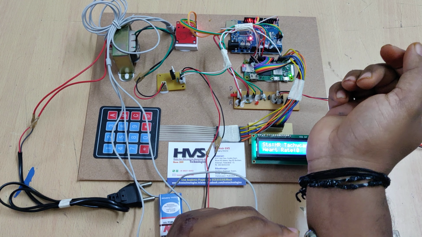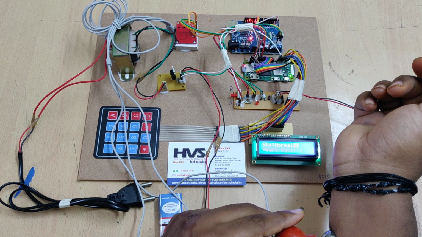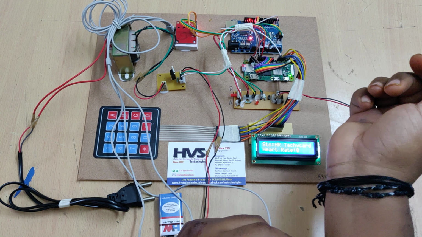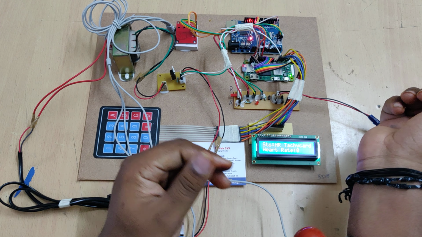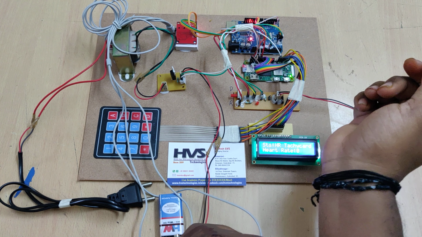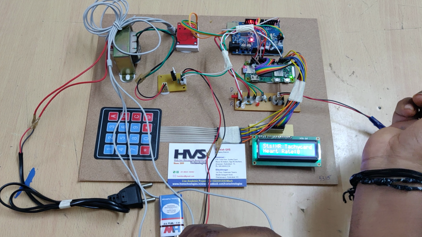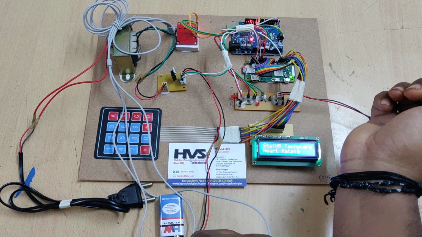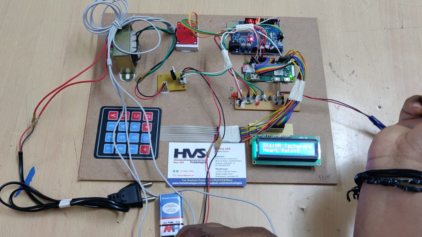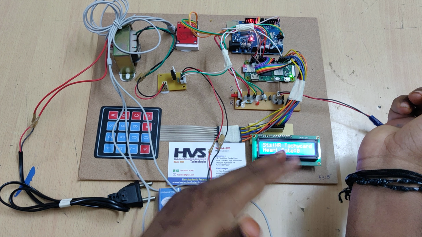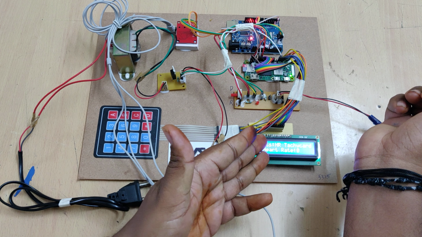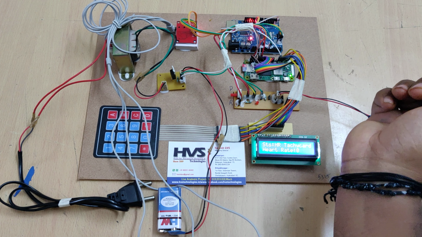So we have to mount that properly. When it shows 0, it comes under abnormal, that's why it shows the disease over there.